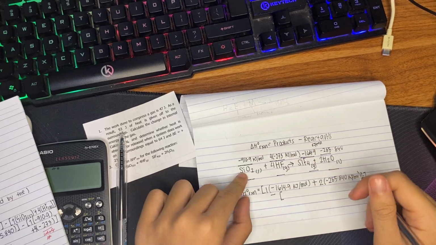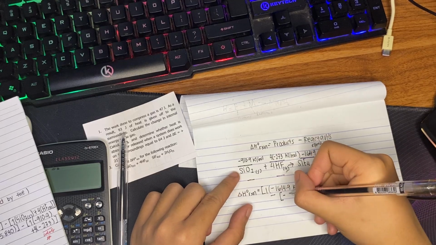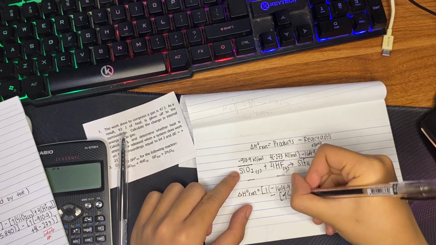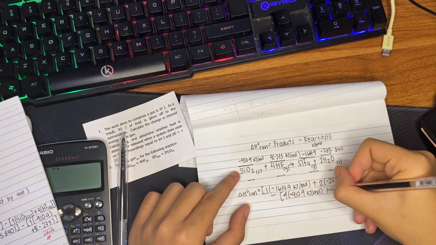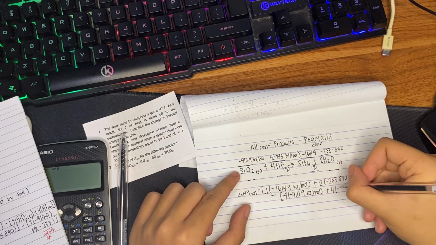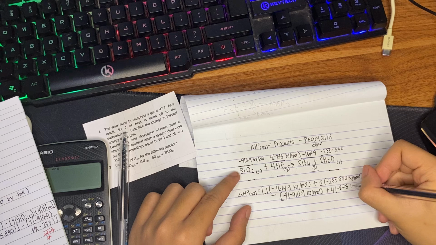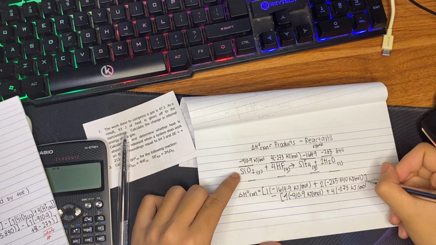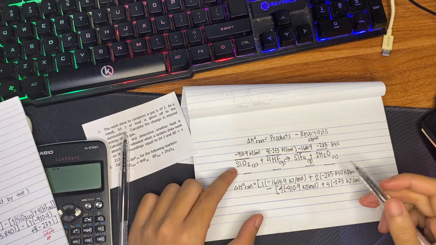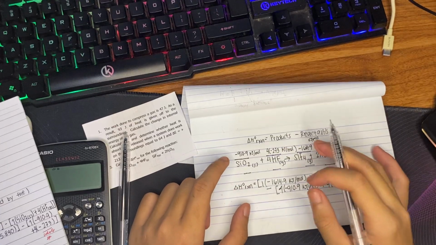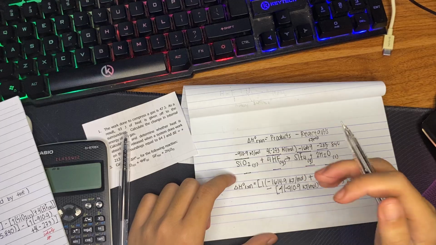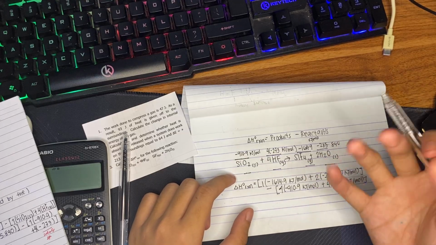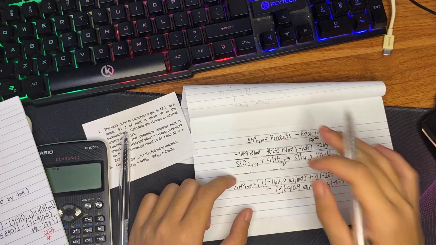So next is the SiO2, 1 times negative 910.9 kilojoules per mole, plus 4 moles of HF, negative 273 kilojoules per mole. Now, always remember to multiply each compound by its molar coefficient so that you'll get the final answer correct. It's very important, regardless if it's 1 or 2, the presence of the molar coefficient is still there.